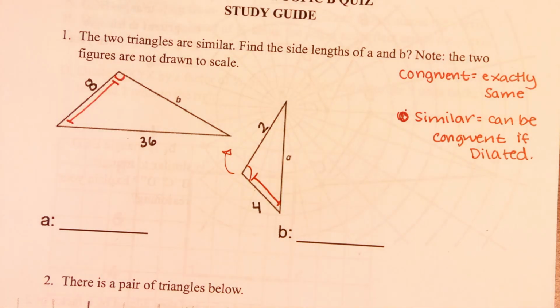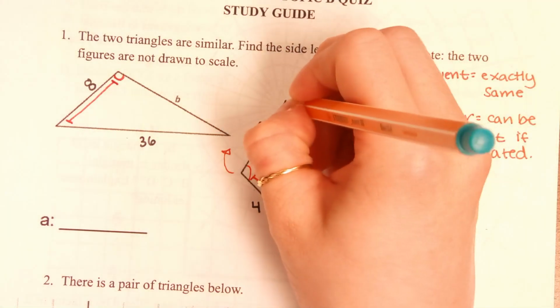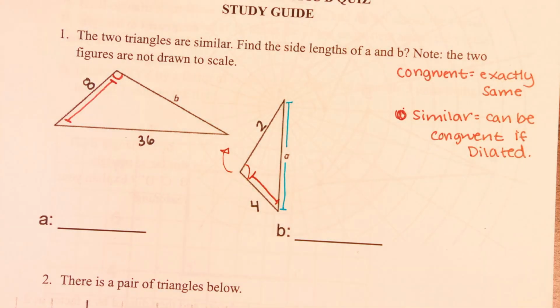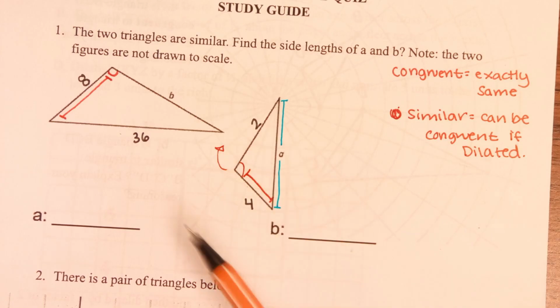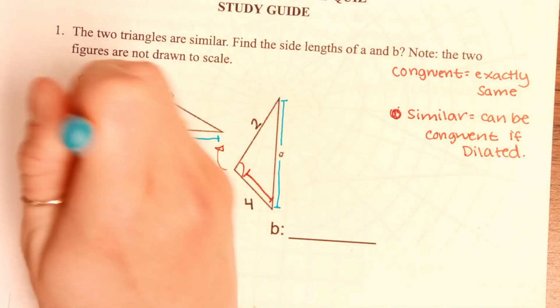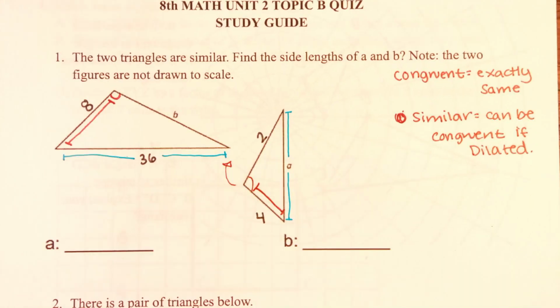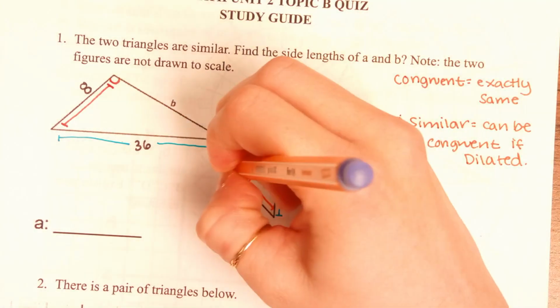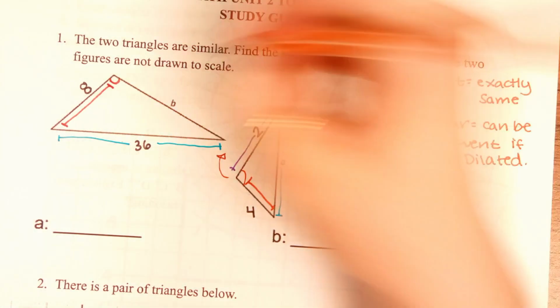If that's the case, then we can guarantee that our long side right here corresponds to which side, B or 36? 36, right. It corresponds with our long side here. And that leaves us 2, which corresponds with B.